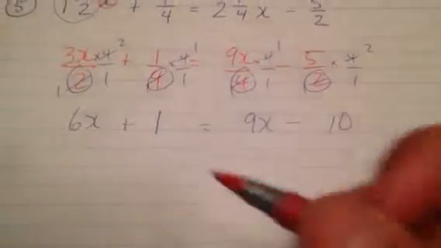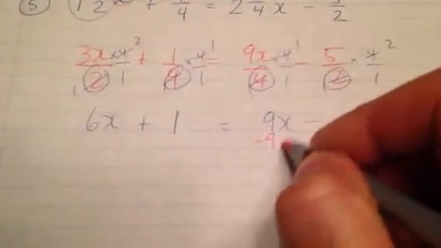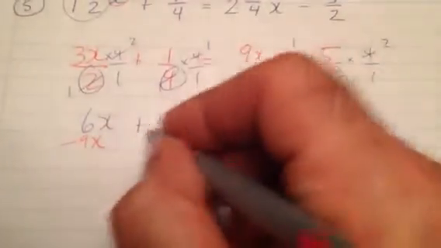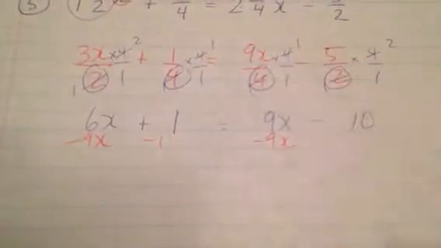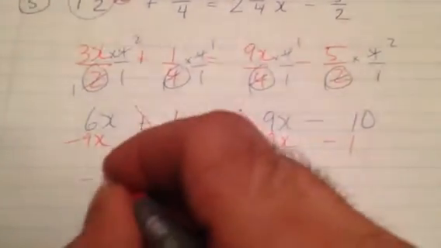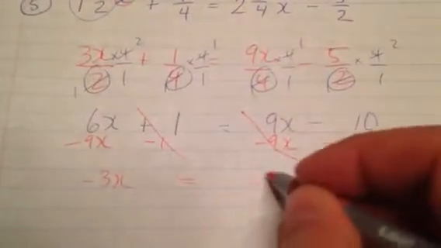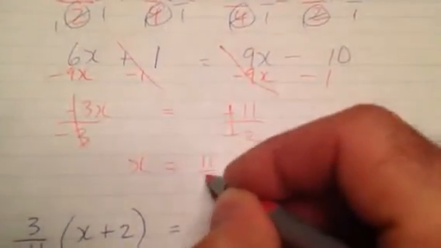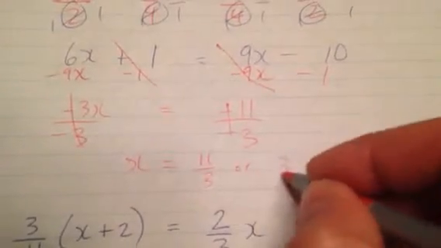Right? So I think you can understand what to do. We want to keep x's on one side, so we minus 9x. Whatever we do to one, we do to the other. I want to subtract 1 from both sides, right? 0 pair, 0 pair. We get negative 3x equals negative 11. Divide both sides by negative 3. Cross that out. We get x equals 11 over 3, because the negatives negate each other. 11 over 3, or 3 2/3. Final answer.